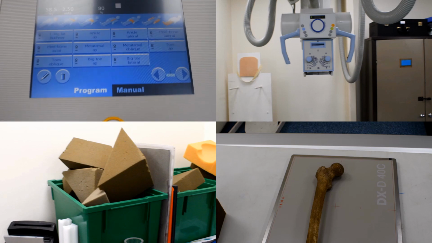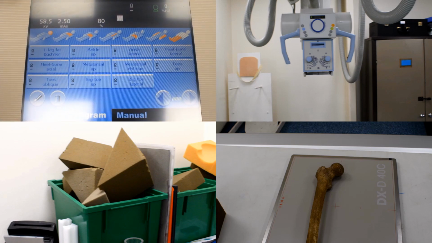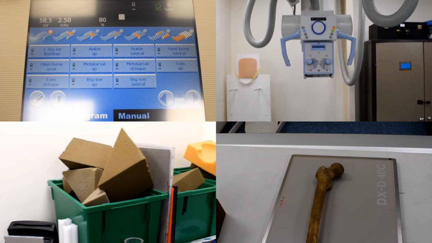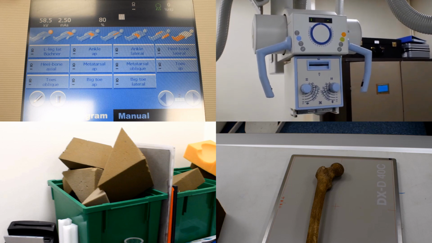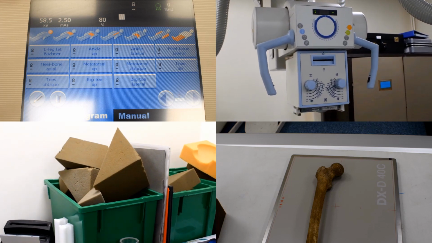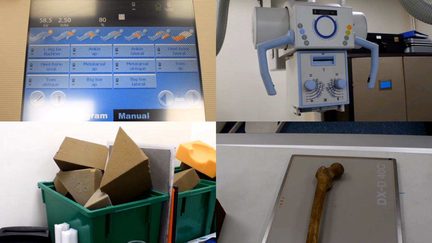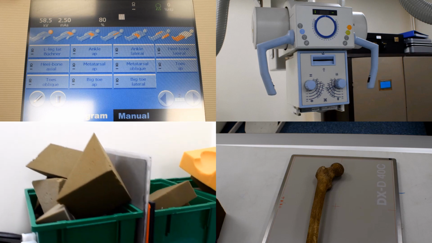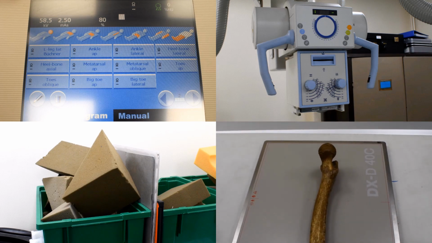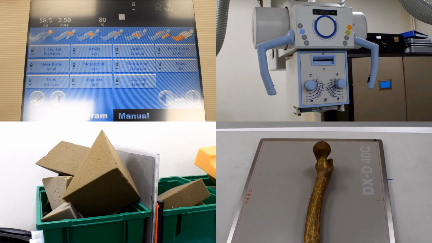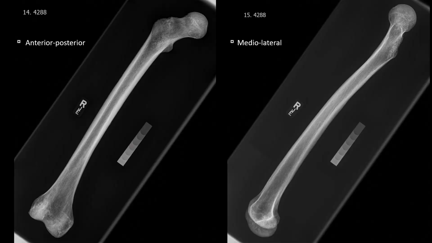And on this slide, we can see the X-ray console, where we would select the exposure values, the X-ray tube, which we would position over the bone, the sponges, which we would use to put the bones into the correct radiographic position, and then lastly, an example bone shown in an anterior, posterior, and a medial lateral position. Just to illustrate the point, these are X-rays of a femur in the anterior, posterior radiographic view, and then the medial lateral view as well.